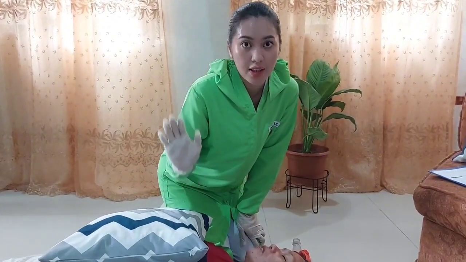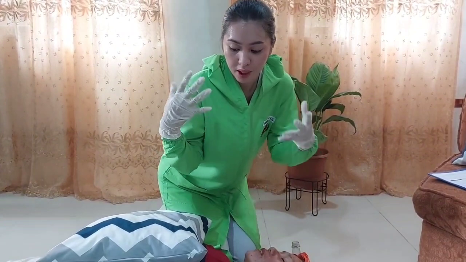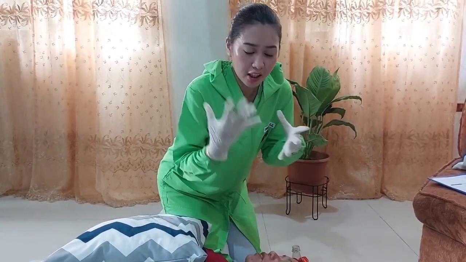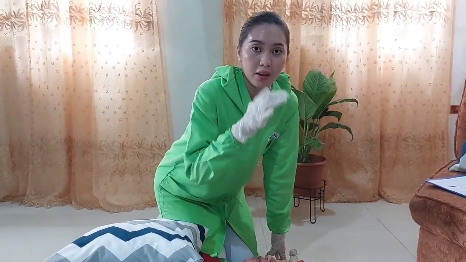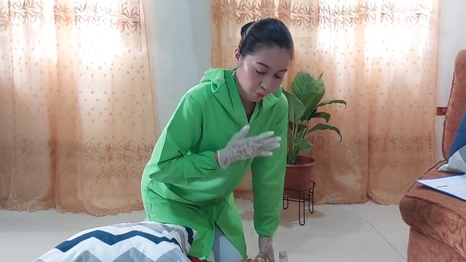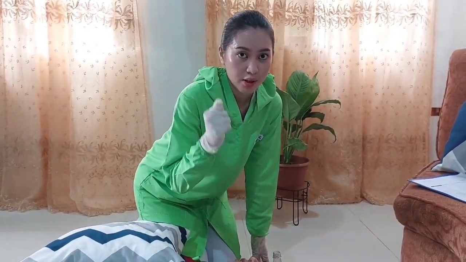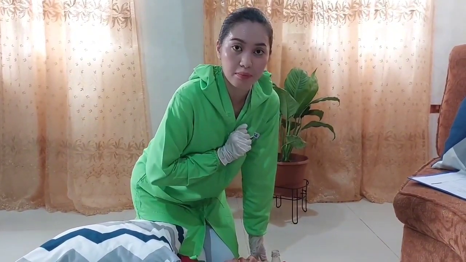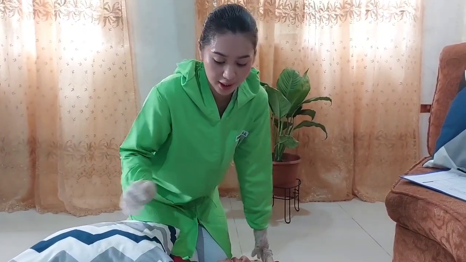Okay, I'm going to do that so that you can observe well what I am doing. We are continuing the CPR to our victim. Now, if her breathing has not yet recovered, we're going to continue the CPR again.